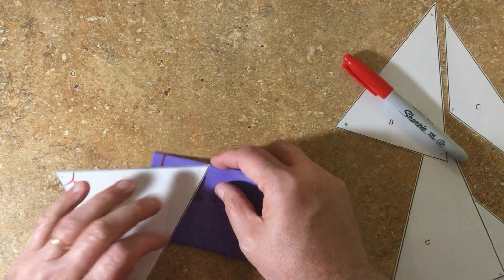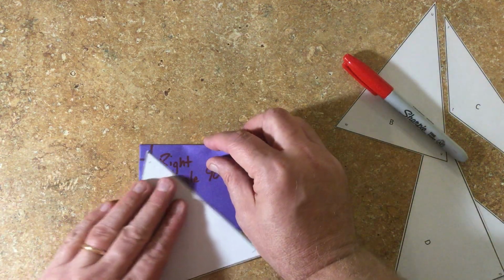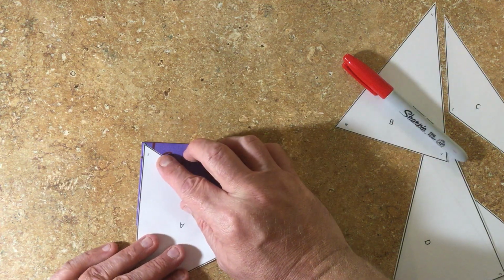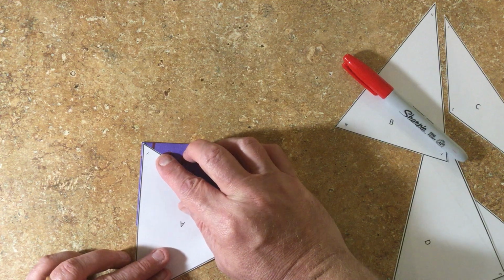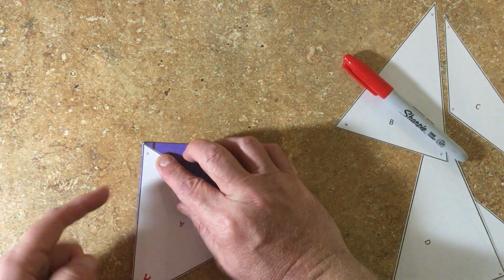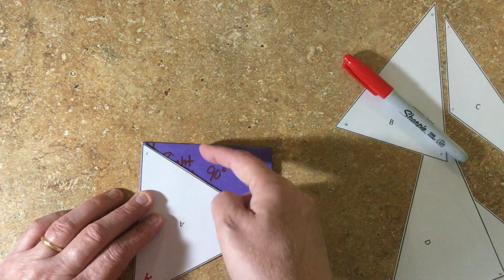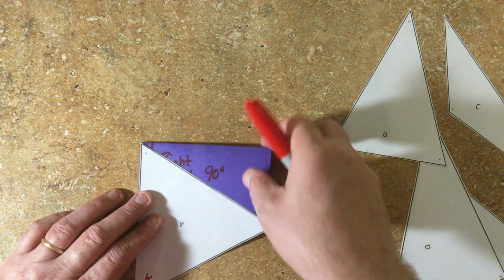I'm going to do that with all 3 angles. Again, I get one side with the vertex lined up, and I can clearly see this is also less than 90.